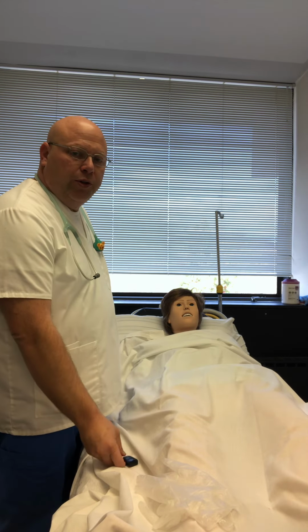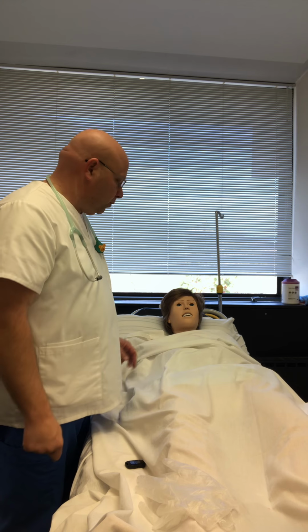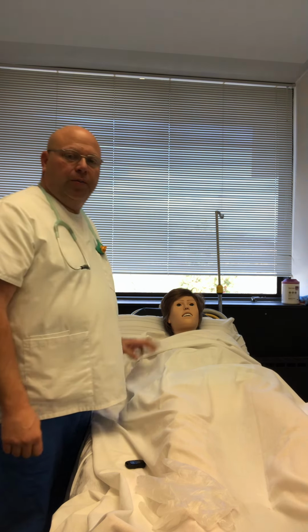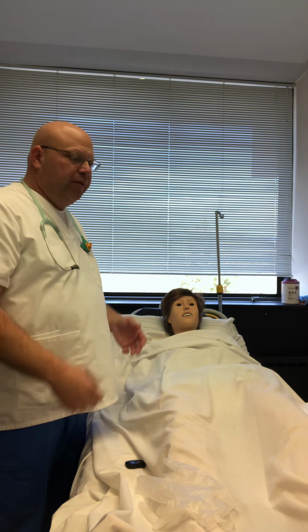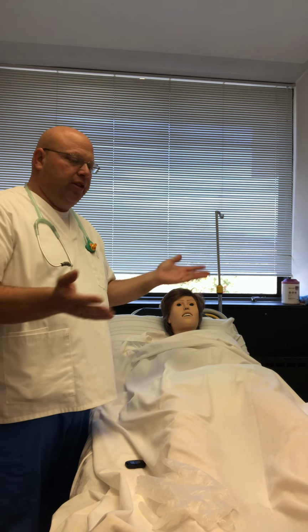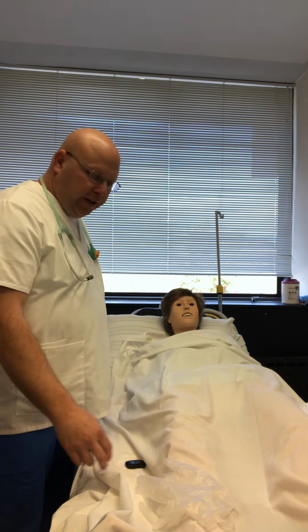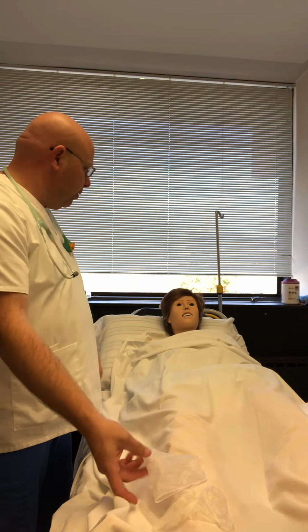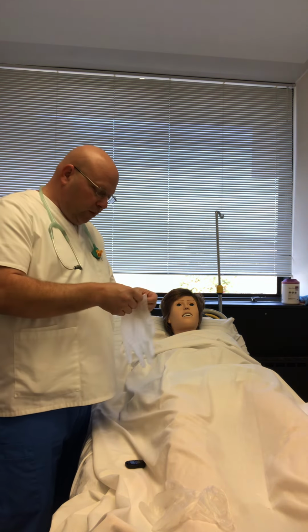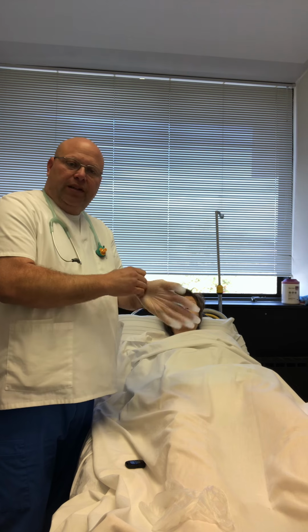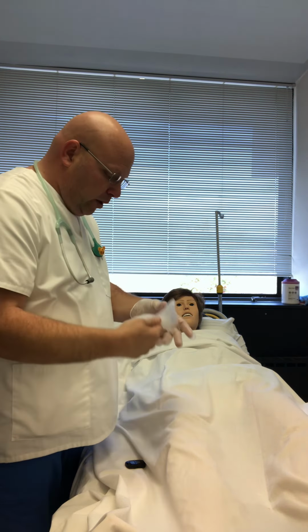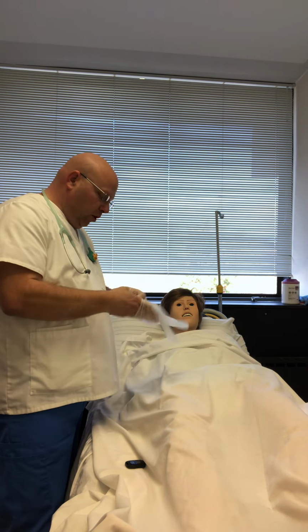Hello, today we're going to do a postpartum assessment on our patient. I've done my hand hygiene, I've done my general principles and safety practices. I've done my 2 patient identifiers, name and date of birth. I would do a full complete set of vitals on this patient and record those.